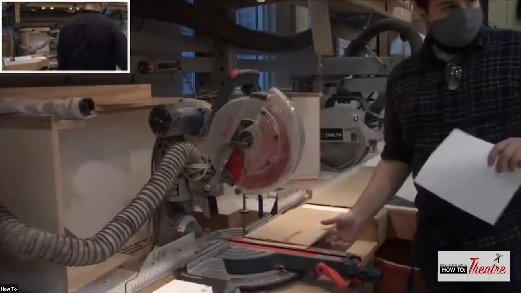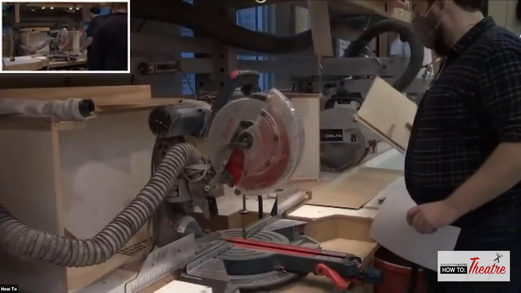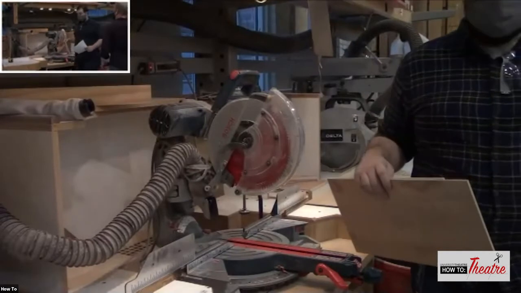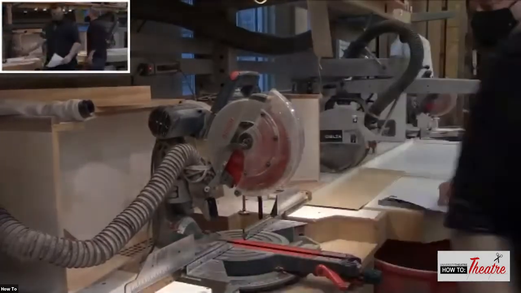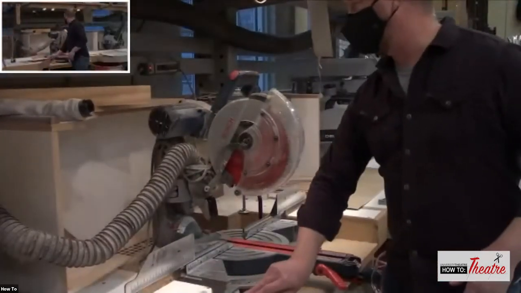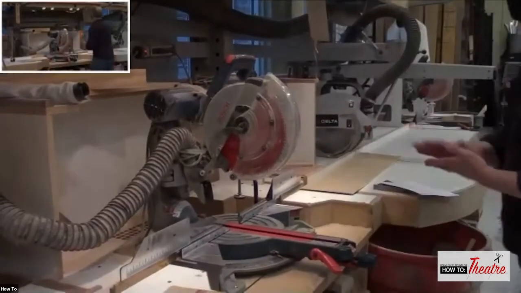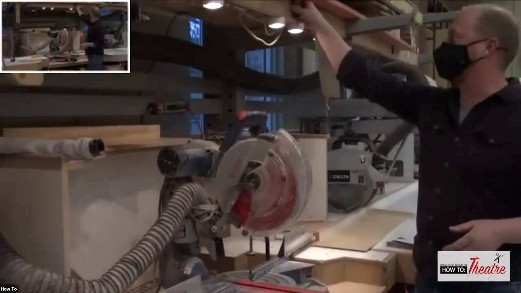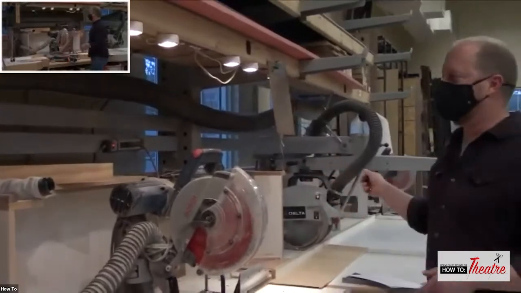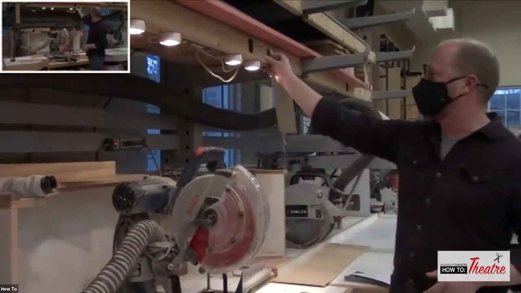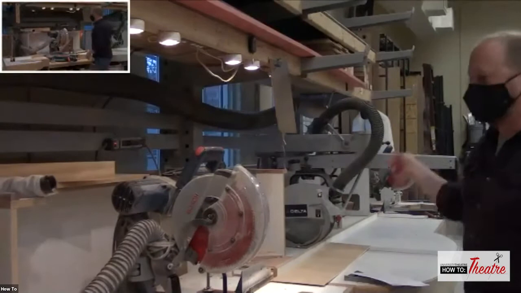Next, I think we're moving on to the... Actually, I'm going to talk about a couple more things, just because we're right here. So the dust collector, like you mentioned, we've got a remote control, so we can bring it to whichever saw that we're using, and it will turn it on down there.